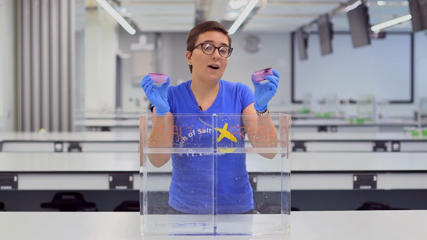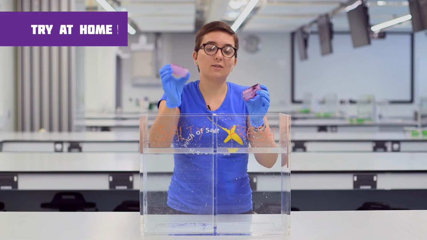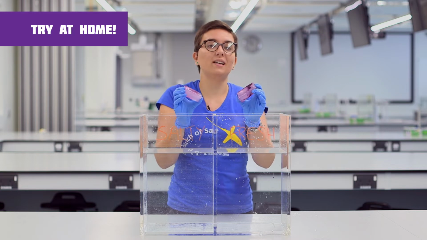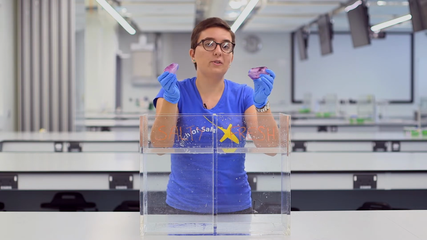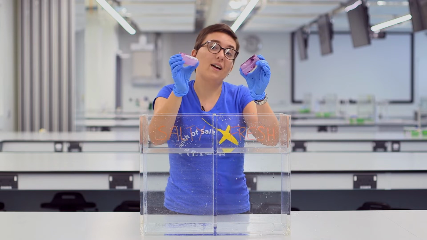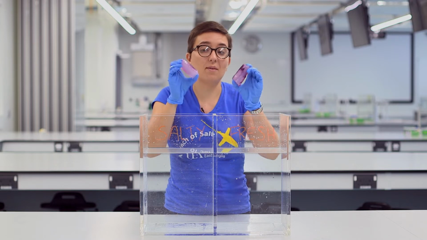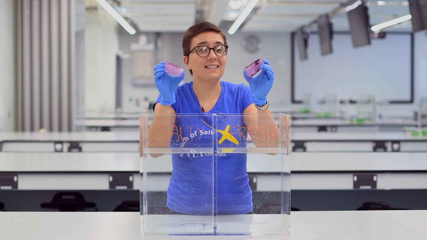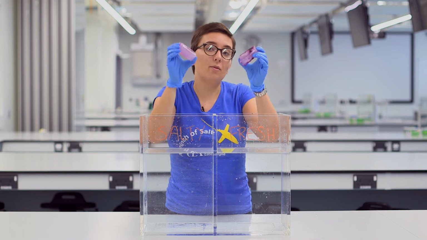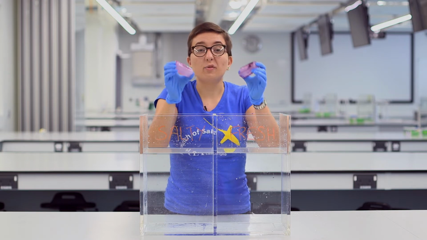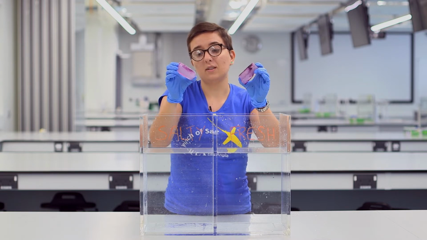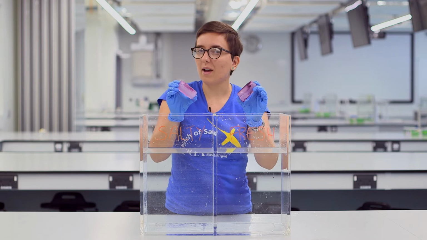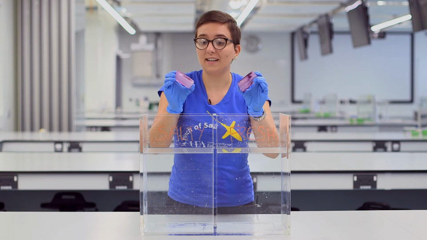I'm back with two ice cubes, and we're going to pop these in our tank of salty water and our tank of fresh water to see what happens. So these ice cubes have been made with purple food dye so that you can see the water spread out throughout the tanks as they melt. Now ice is less dense than water, so when we put these in the tanks, they're going to float on top of the water, but the water that melts out of the ice cubes might do something different. What do you think might happen when I put these in? Let's find out.